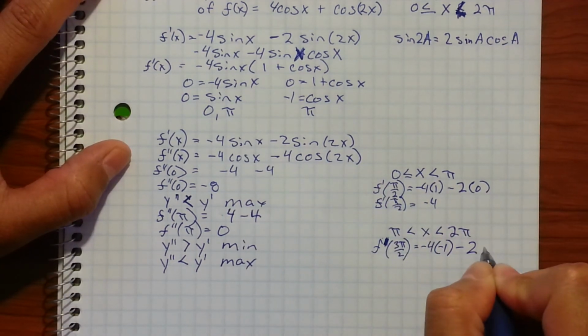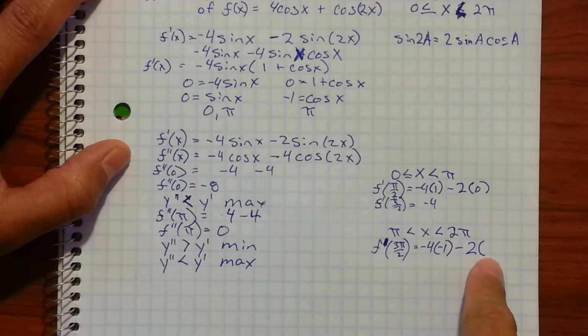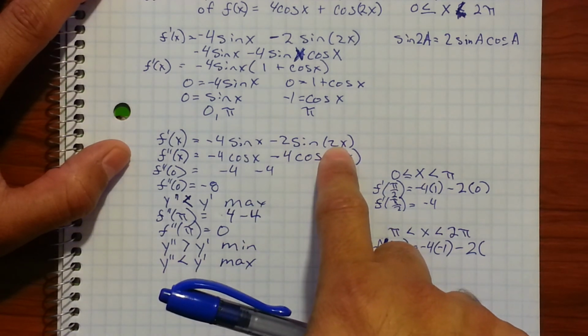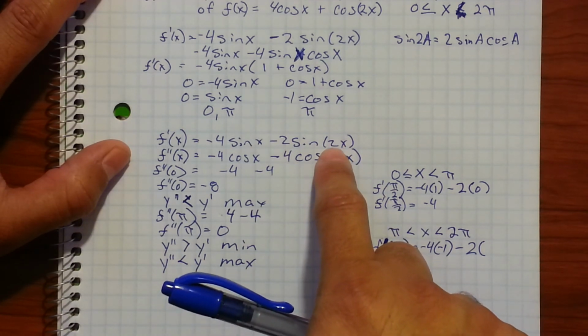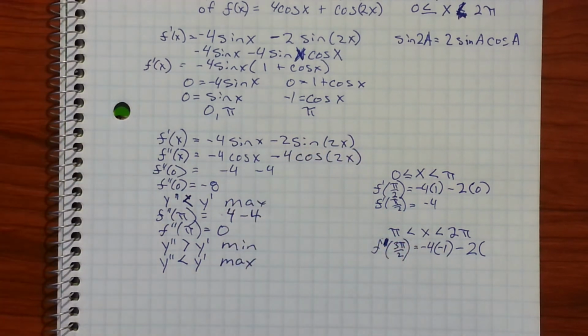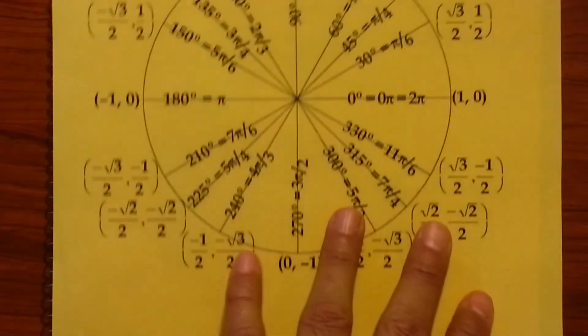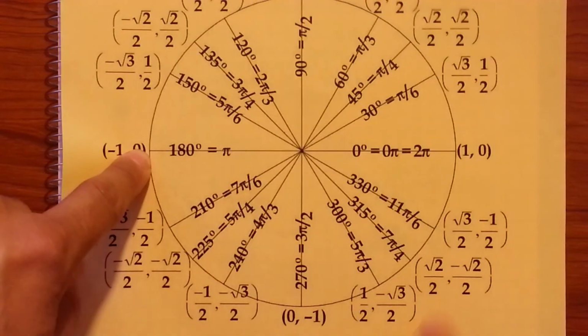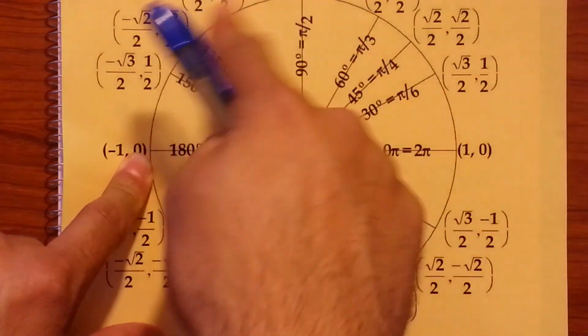Minus 2 times. Now let's see. So if I plug in 3 pi over 2 for this one right here, the 2's cancel, so I'm left with 3 pi. Now sine at 3 pi. Let's take a look at my unit circle again. Right here, I'm going to go 0, 1, 2, back to 3.